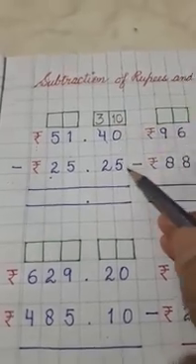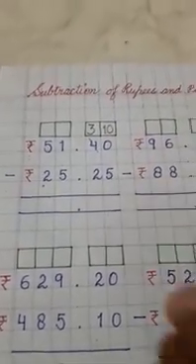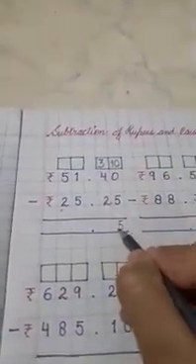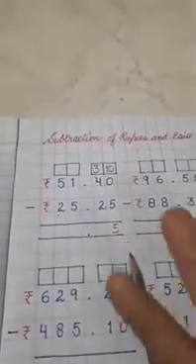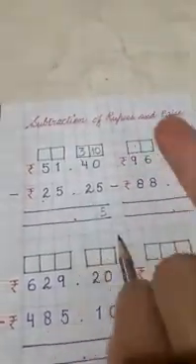Now 10 minus 5. 10 in your mind, 5 in your fingers. Now what comes before 10? That is 9. 9, 8, 7, 6, 5. So 10 minus 5 is 5. 3 minus 2. 3 in your fingers. Now 2 minus 1.